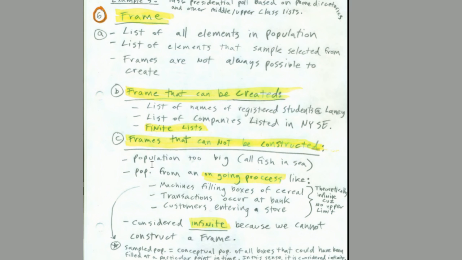constructed. The population is too big, like all the fish in the sea. Actually, there was a famous study just recently, back in 2008, I think it was started, and it went on for years and years trying to actually count all of the fish in the sea. But of course, they were doing a sample.